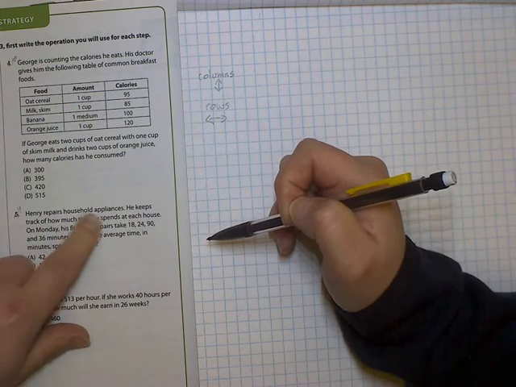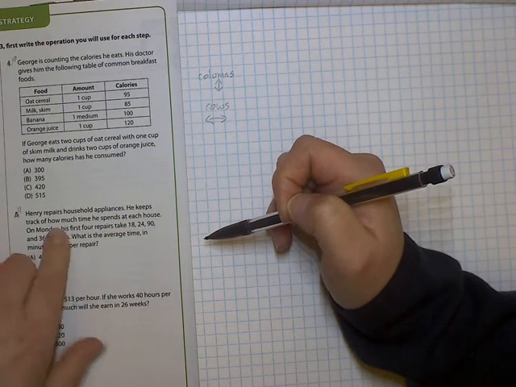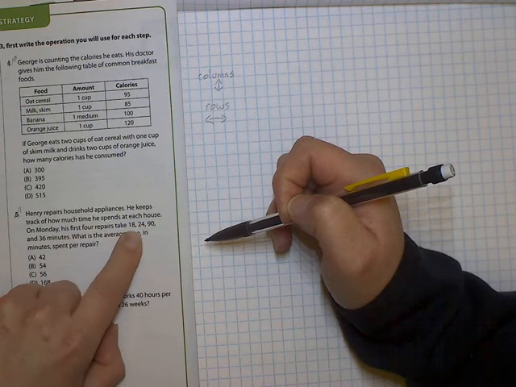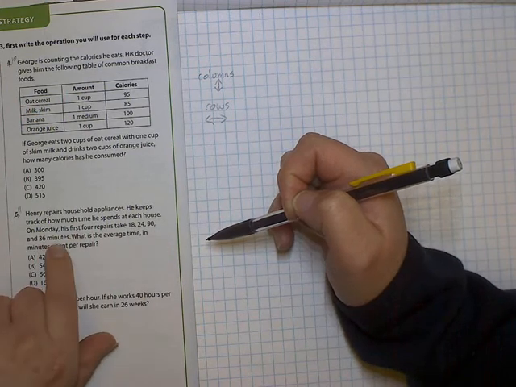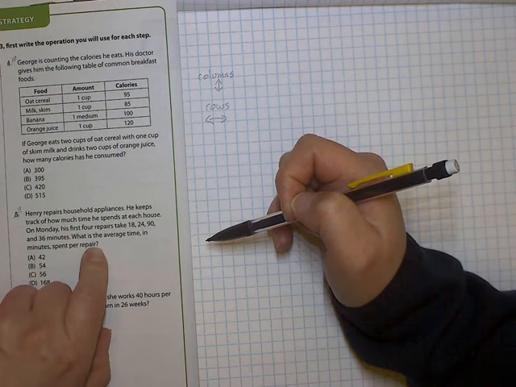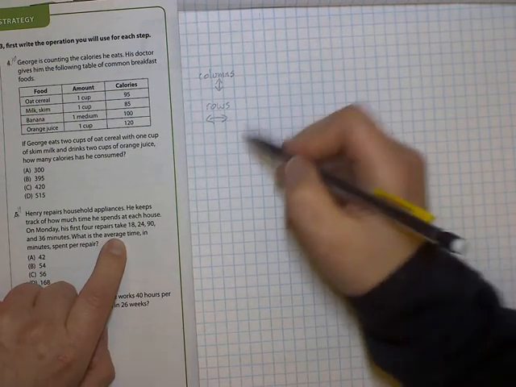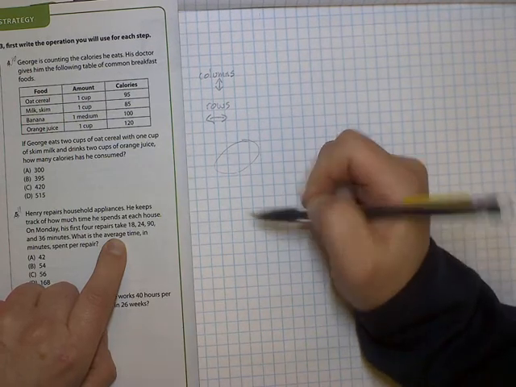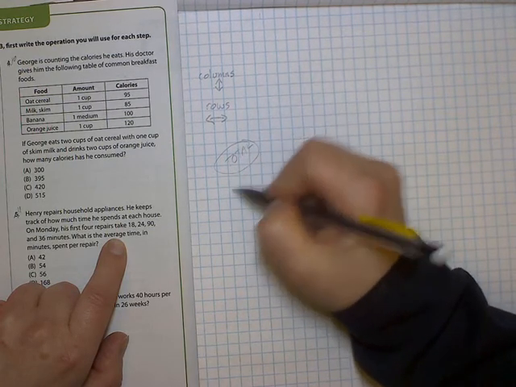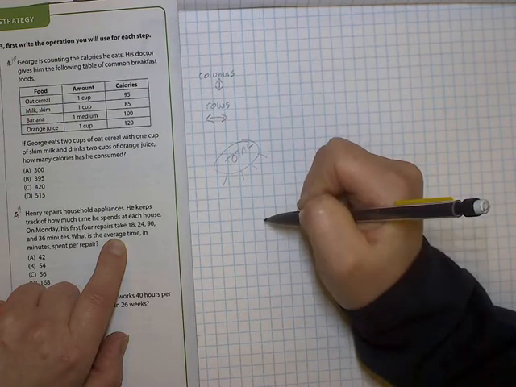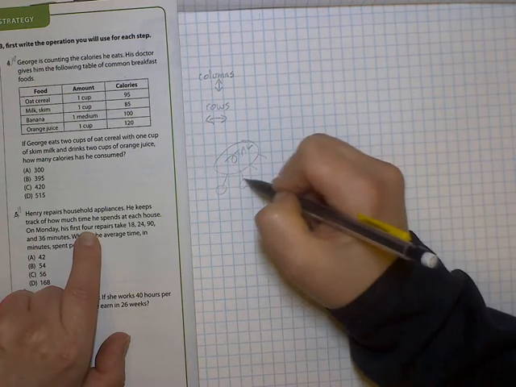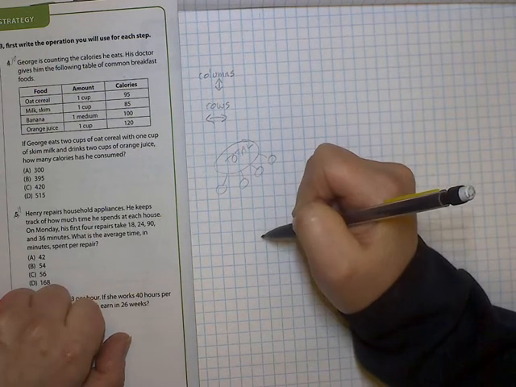Okay, number 11, Henry repairs household appliances. He keeps track of how much time he spends at each house. On Monday, his first 4 repairs take 18, 24, 90, and 36 minutes. What is the average time in minutes spent per repair? And we remember from the other problem, average is when you have 1 total, that's a clue, 1 total, this is a 2-step problem, 1 total, and then you share it out into equal groups, okay? And in this case, I'll give you a clue here, we've got 4 equal groups, okay?